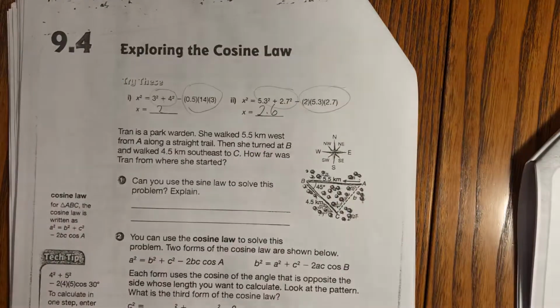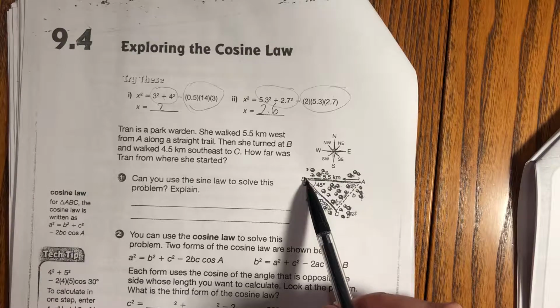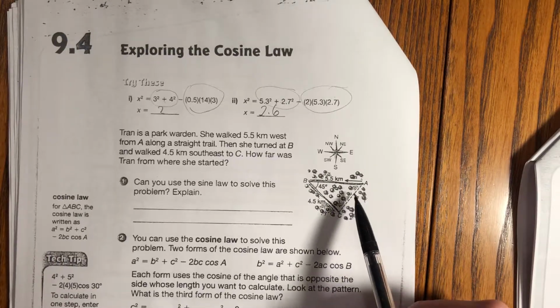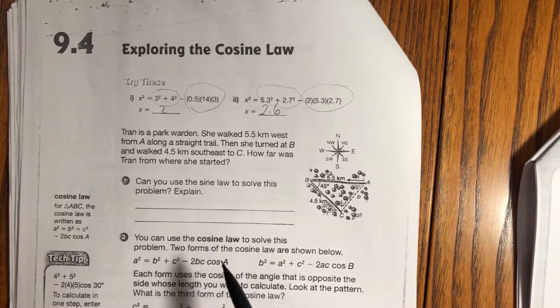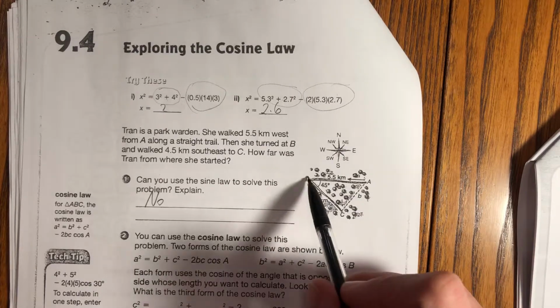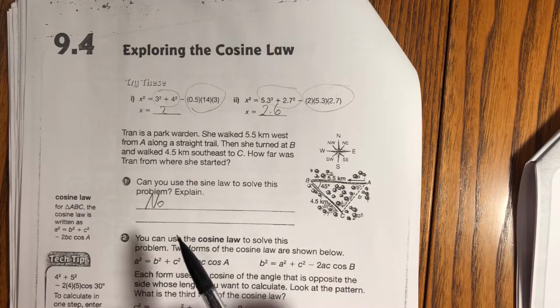Tran is a park warden. She walks 5.5K, then 4.5K. How far is she from the start? Can you use sine law? No. We only know the outside and one degree here. We don't know enough to use sine law.